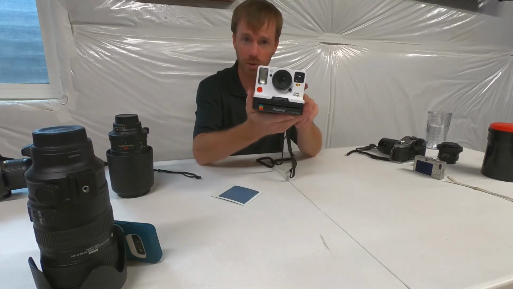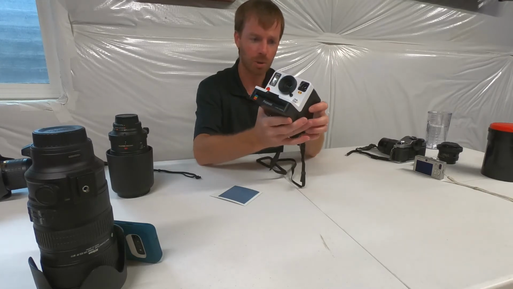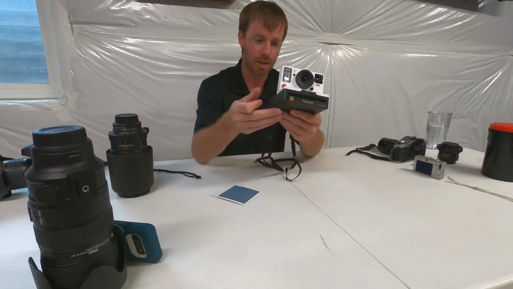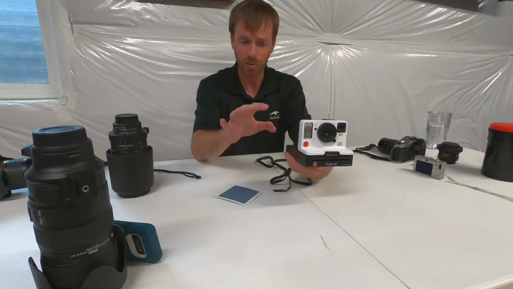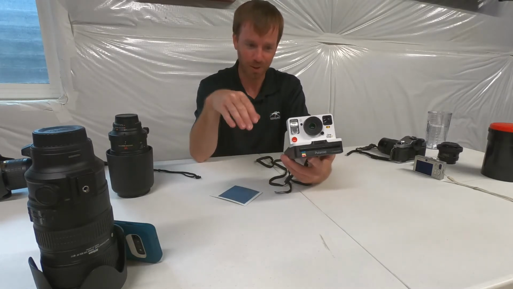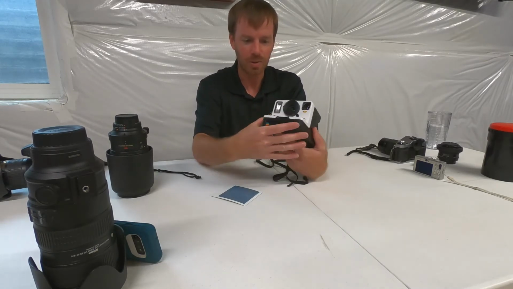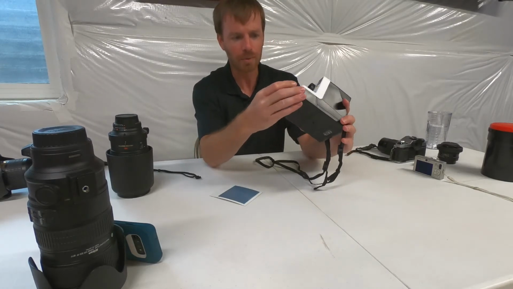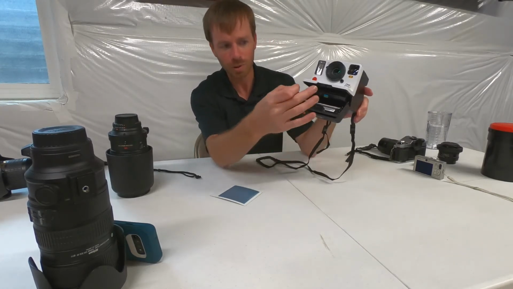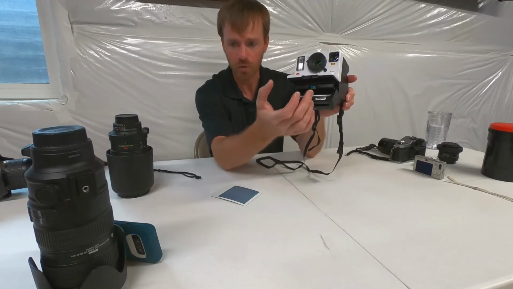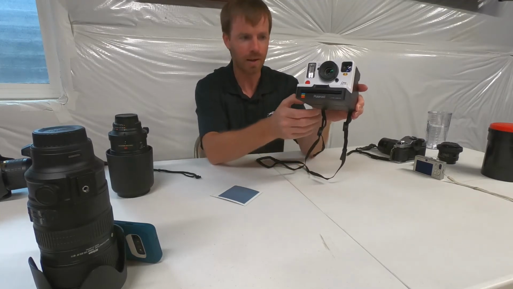Now this is a new one that you can actually go out and buy. I should have brought one down that is the old one. It looks pretty similar, but it's about 30 years older. And with this, you still have, I'll open it up just to show you the inside. So this is where the film media in the cartridge goes. You can close that up.